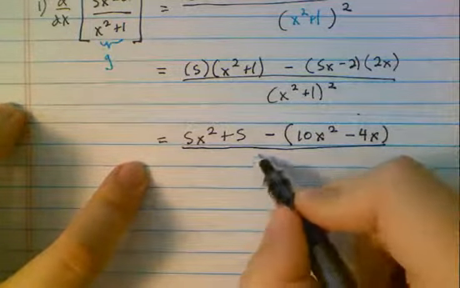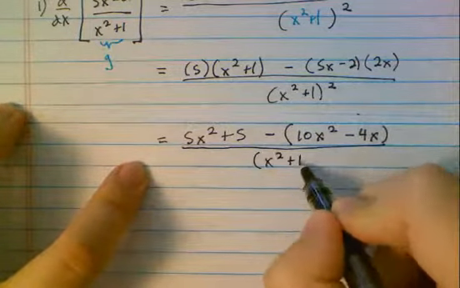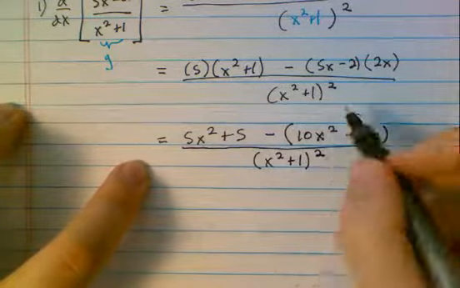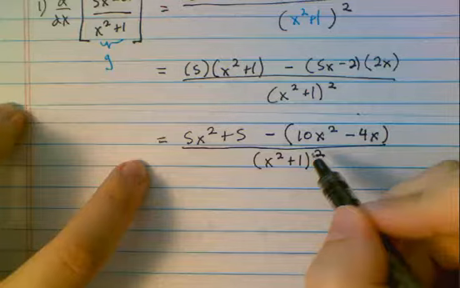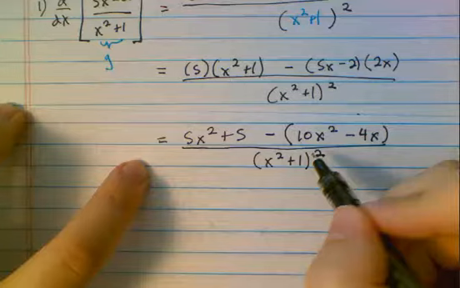All of that over x squared plus 1 squared. We're actually not going to simplify this denominator, not going to square that out. There's a convention basically that we leave things that are in the denominator that are squared just like they are, just in case something cancels out later.